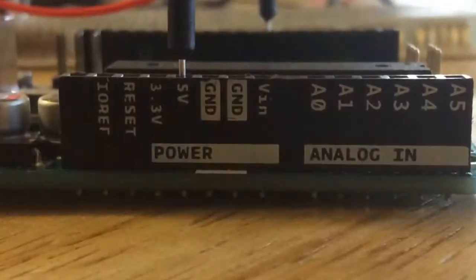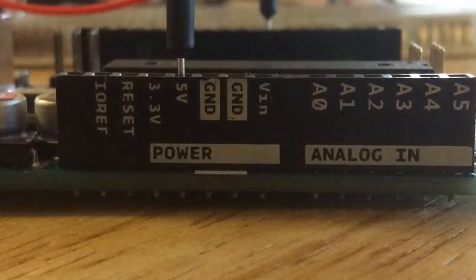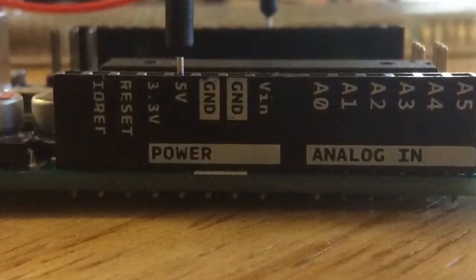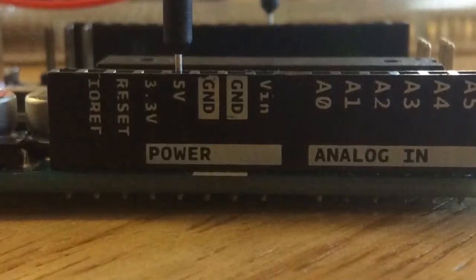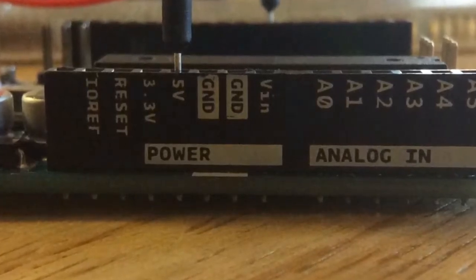The 5-volt pin, labeled 5V, is used to direct power to components and pins on the breadboard, and the ground pin, labeled GND, is used to ground the pins and close a circuit.